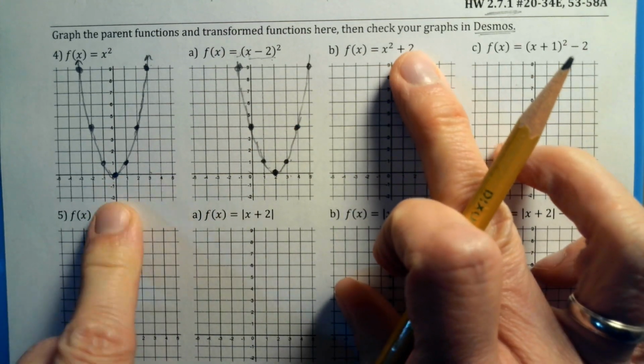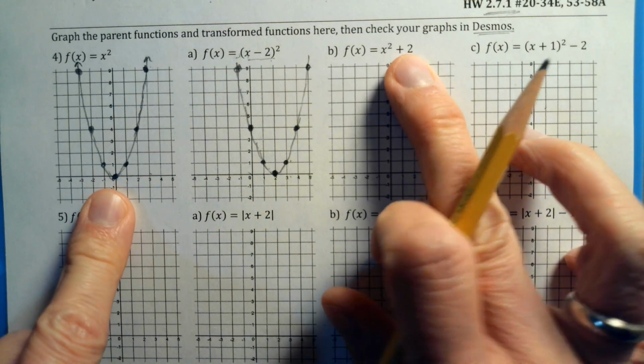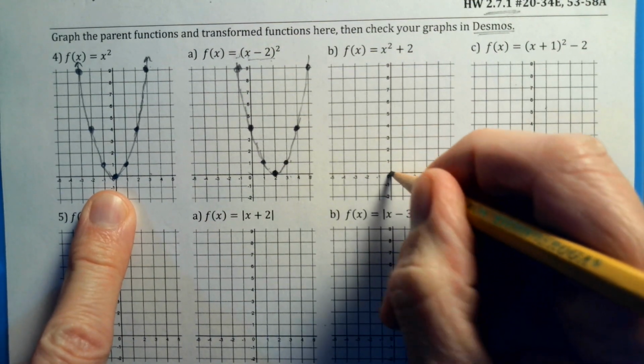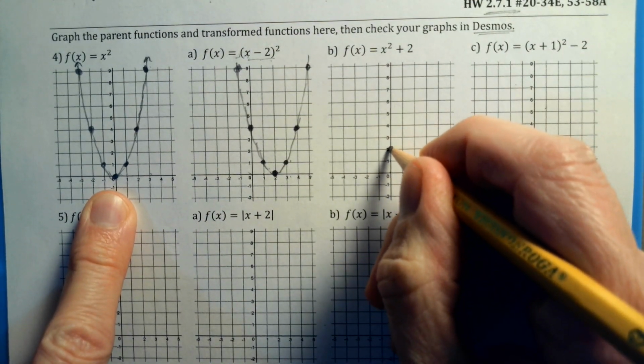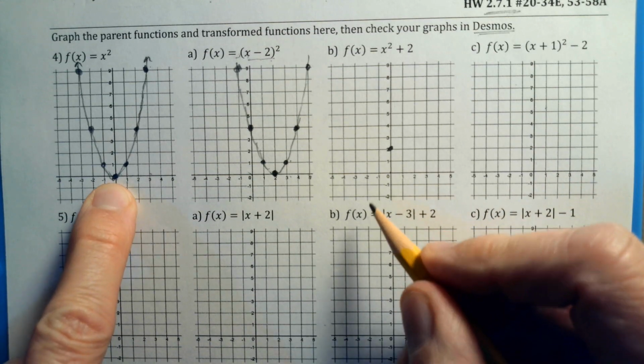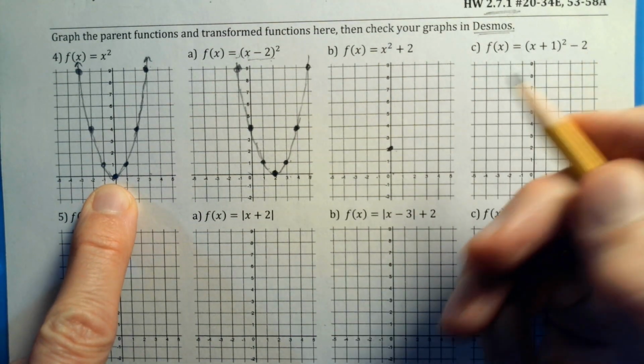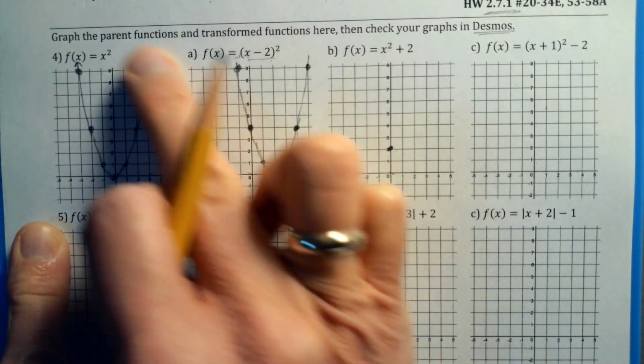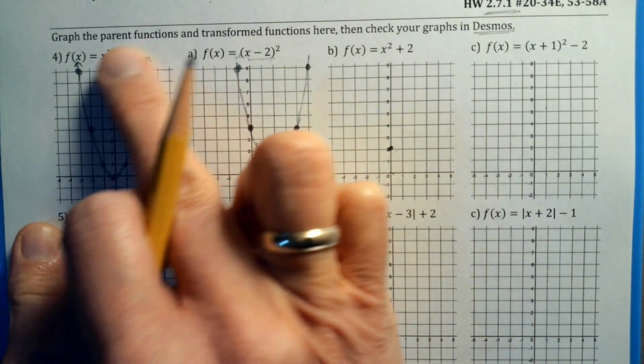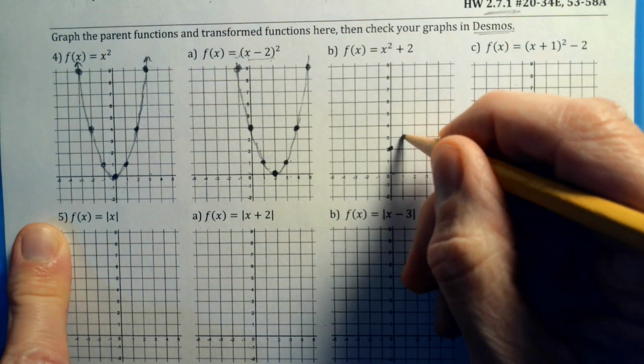All right, let's think about what happens to this function when we put a plus 2 at the end. Well, that's going to raise it up 2. So our vertex, instead of 0, 0, is going to be 0, 2. That plus 2 adds two values to every y coordinate here. So it just shifts it up 2.